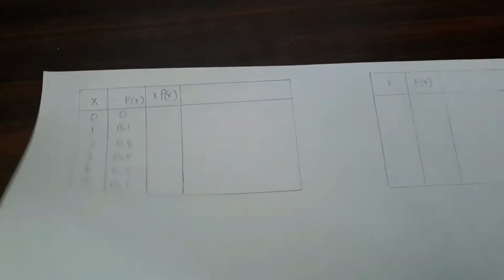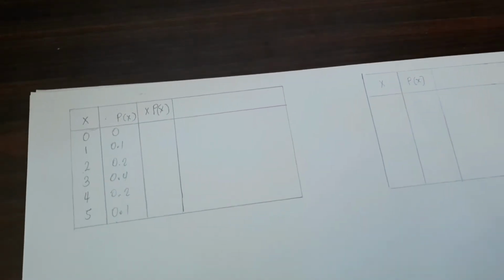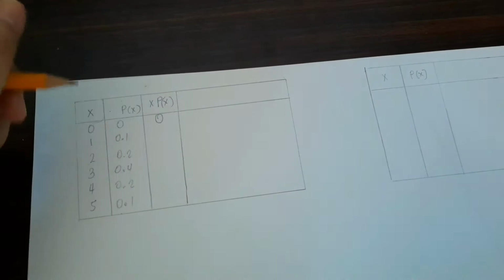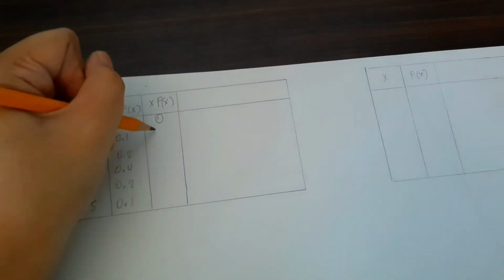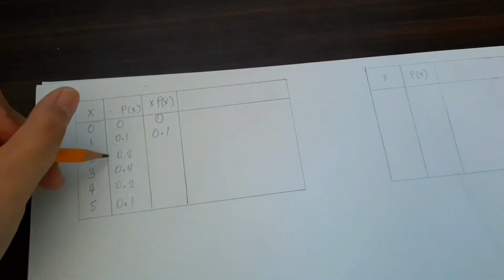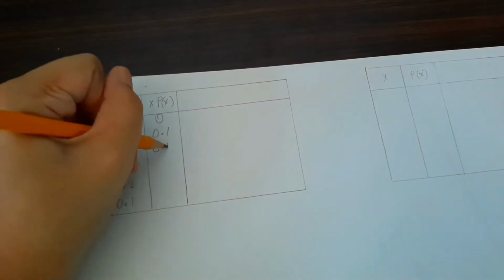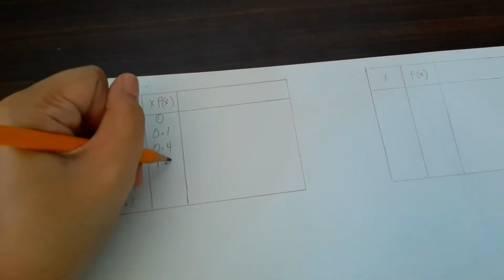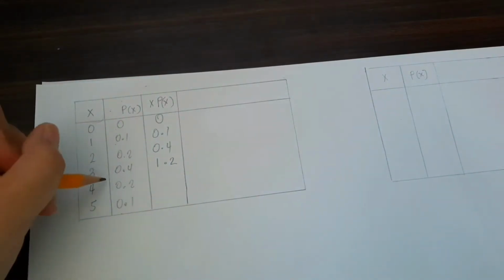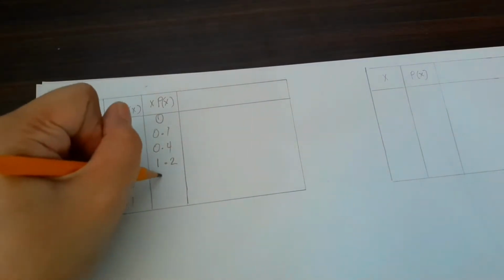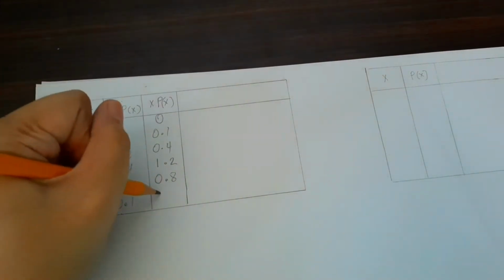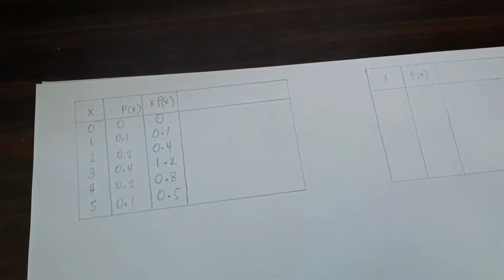So, for our another column, mag-multiply lang tayo. So, 0 times 0 is equal to 0. Then, 1 times 0.1 is equal to 0.1. 2 times 0.2 is equal to 0.4. 3 times 0.4 is equal to 1.2. And 4 times 0.2 is equal to 0.8. And 5 times 0.1 is equal to 0.5. So, ayan na. So, we have now the x times the probability of x.